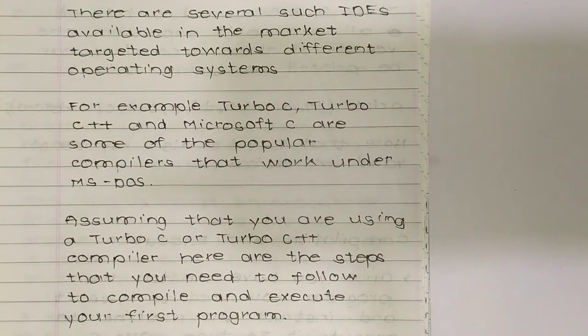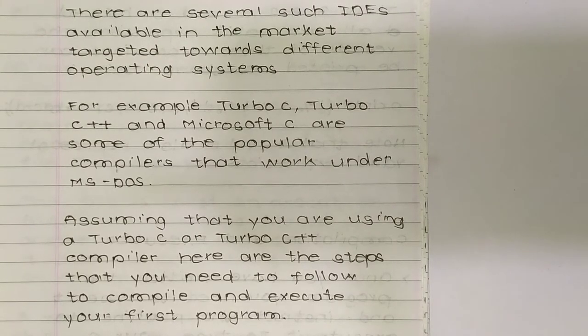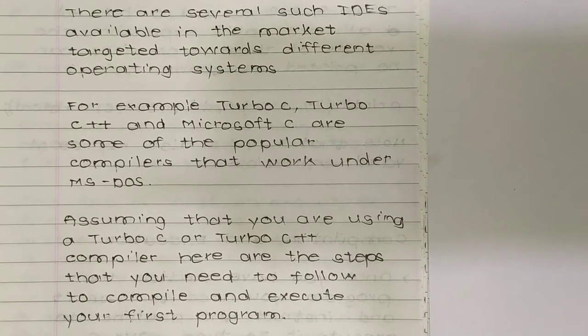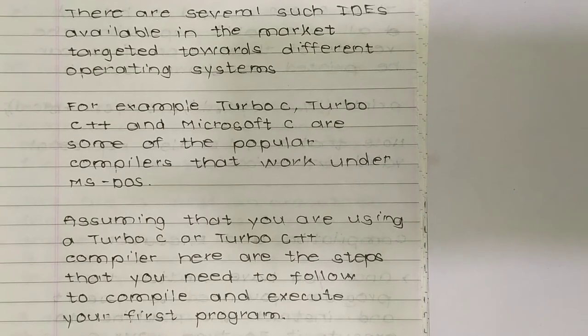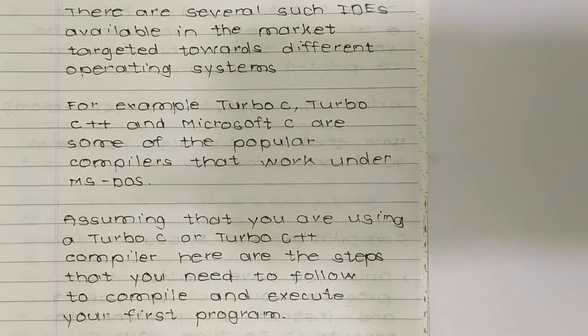There are several such IDEs available in the market targeted towards different operating systems. So there are various integrated development environments available, and they differ according to the system. Different systems means different operating systems like Windows, Linux, and Macintosh. So these are operating systems.